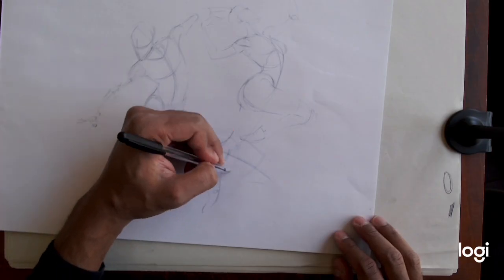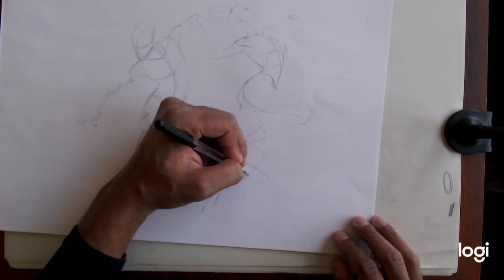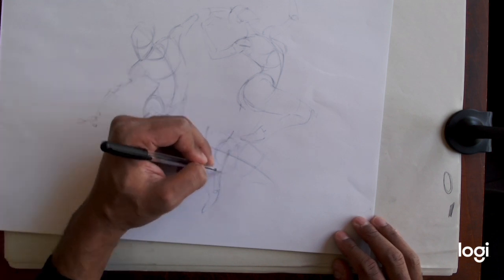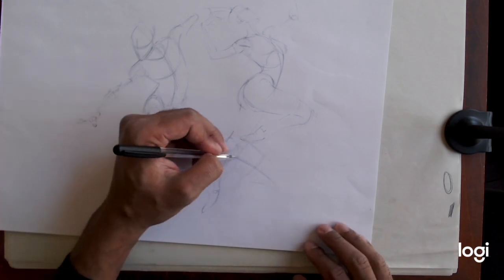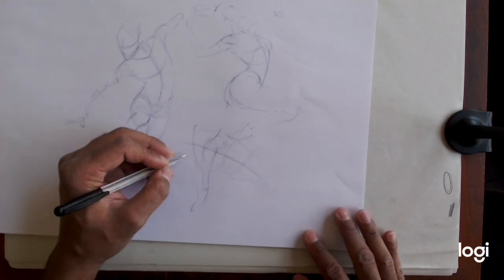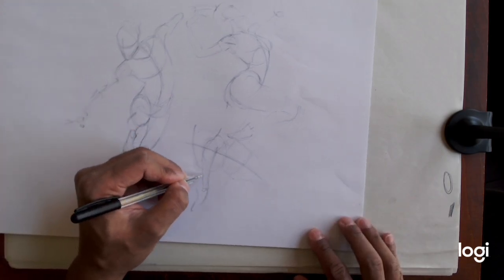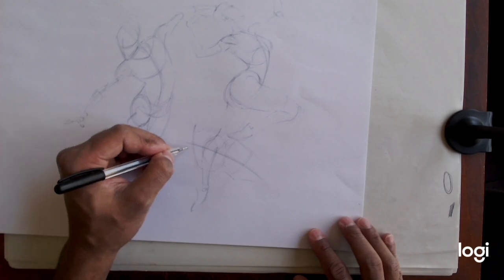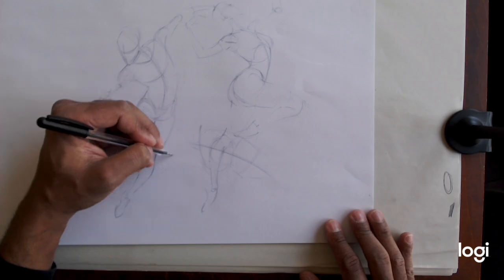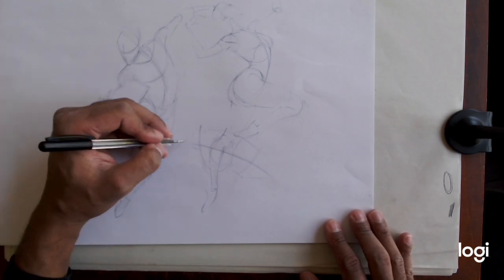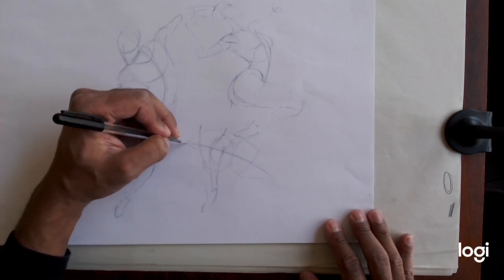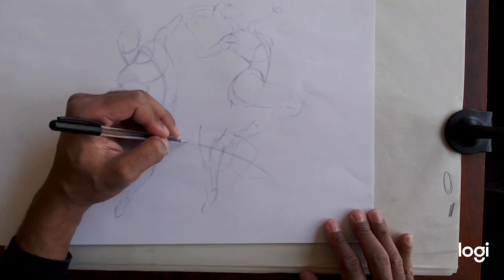So, yeah, we have this cool decrease in foreshortening, which is very difficult to capture. And then the neck, somewhere over here, causes the head to be here. And I definitely need to see the underside of the jaw.